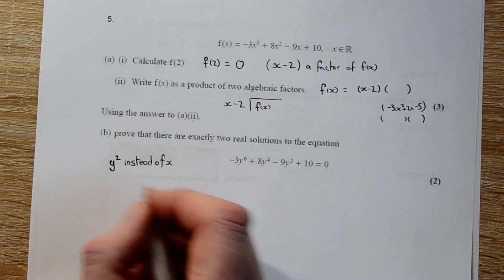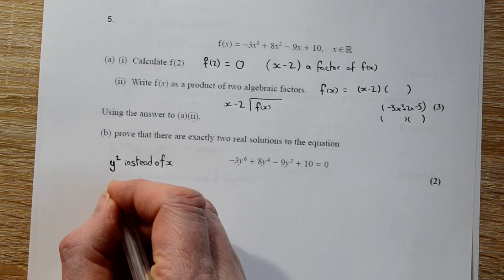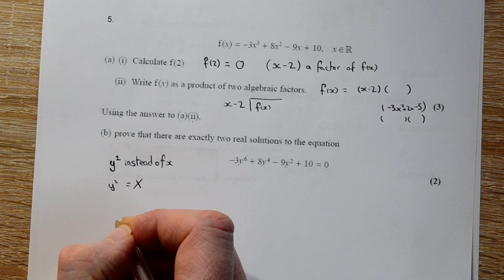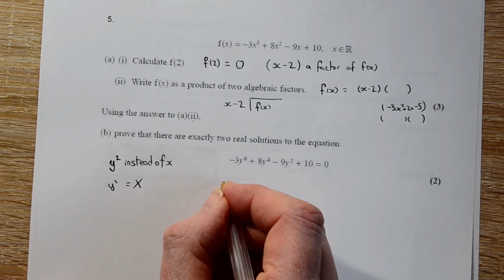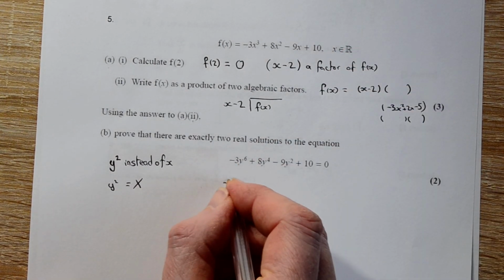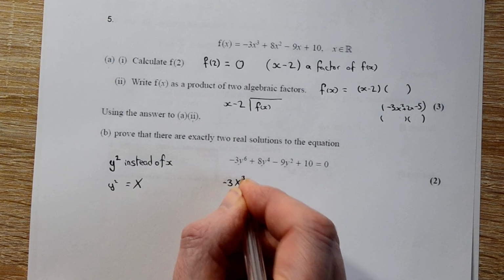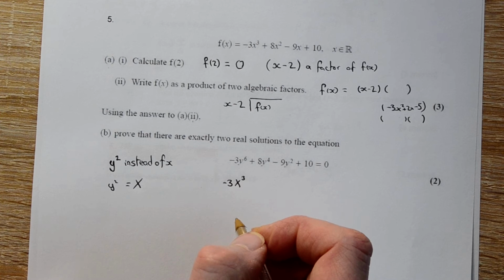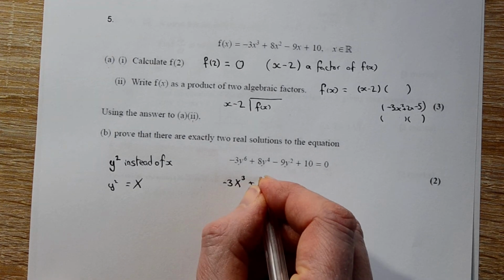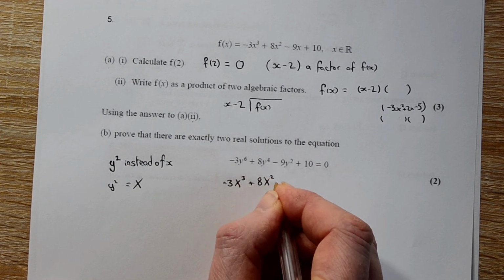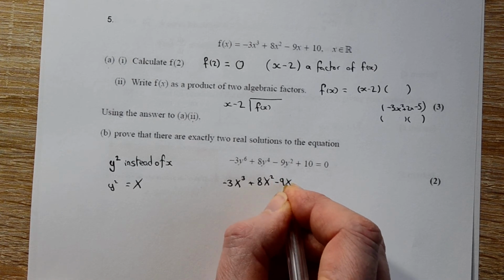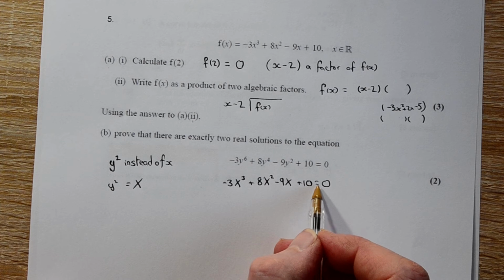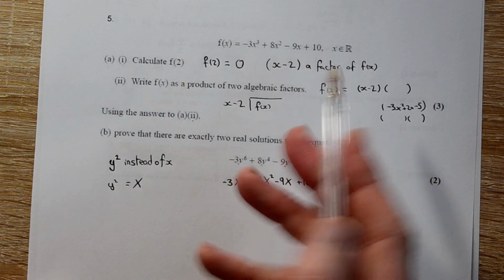So if we said let y squared equals large X, then we've got a very similar equation to what we've got here, minus 3x cubed, so that's y squared to the power of 3 is y to the 6, so that is equal 8 times x squared, 9 times x. And so now we've got a function which is essentially the same as that.